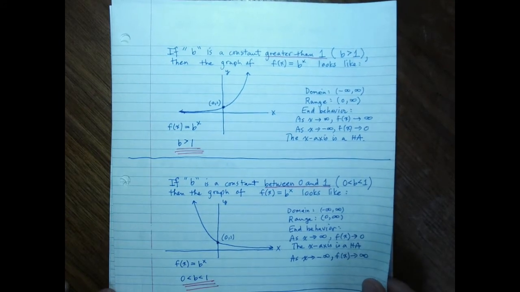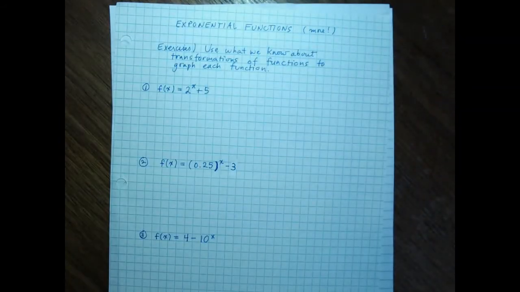And we're also going to add to this mix what we know about transformations of functions that we learned earlier in this course. By transformations, I mean shifting a graph vertically up and down, or horizontally sideways, or possibly scaling or reflecting through an axis.